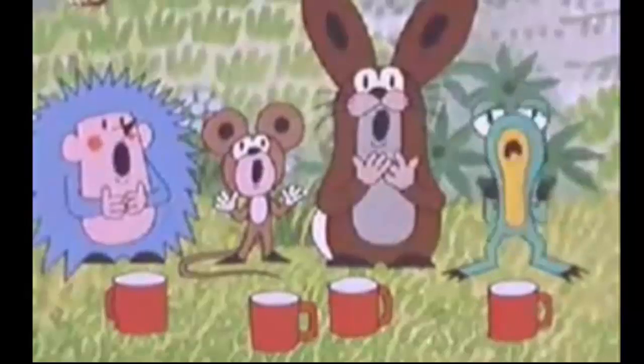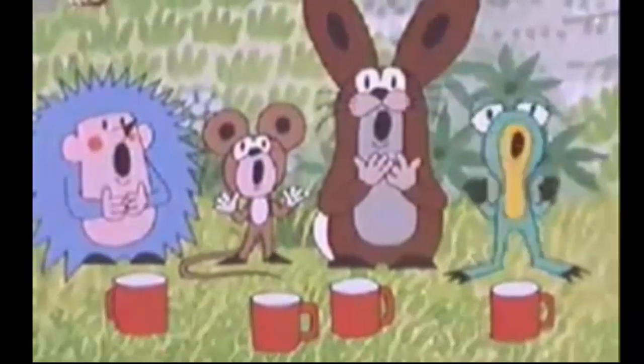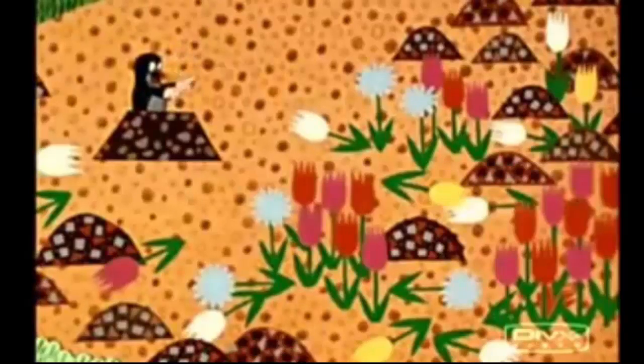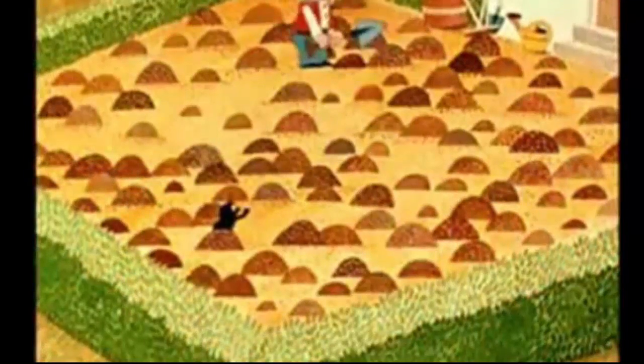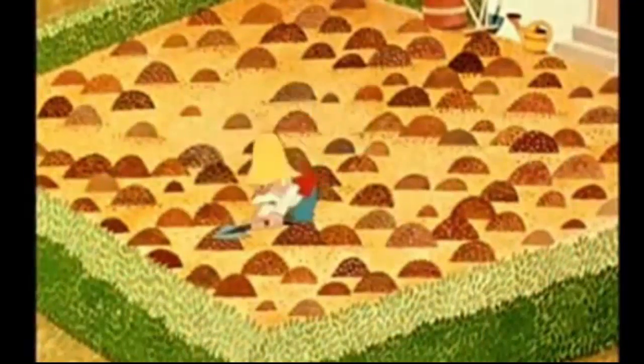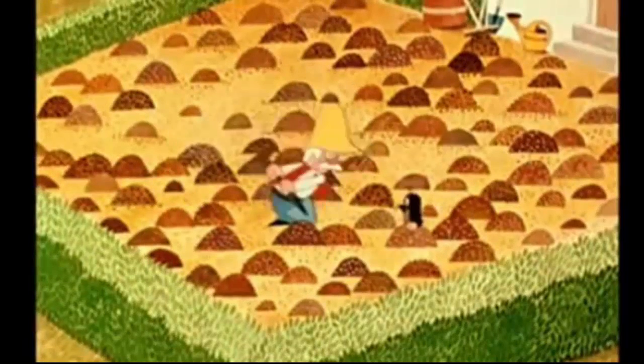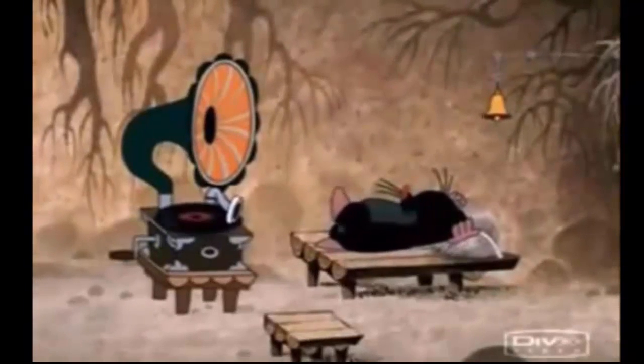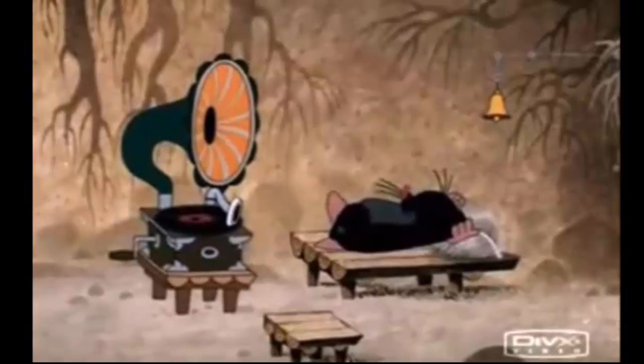I am a mole and I live in a hole. I put my head up, you can see my snout. It's long and thin to put the dirt about. And in your garden I'll dig lots of holes, and then I'll dig some more. Live in a hole, sleep in a hole, dig in a hole, 'cause I'm a mole.